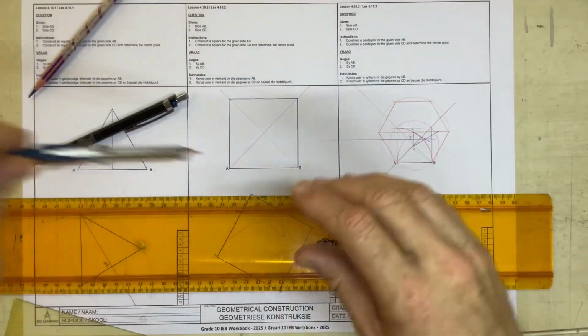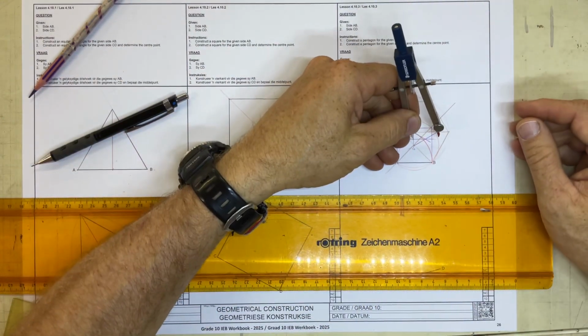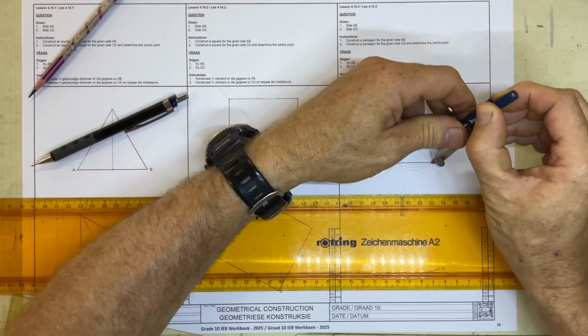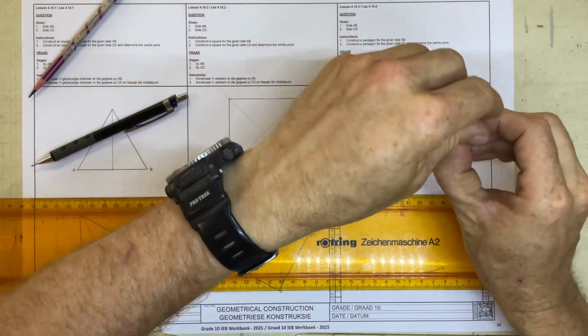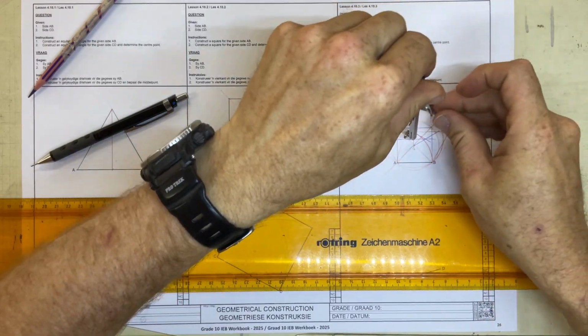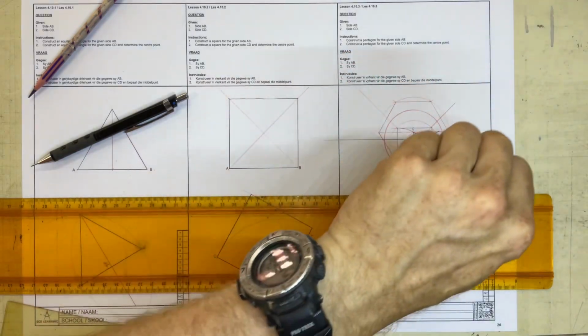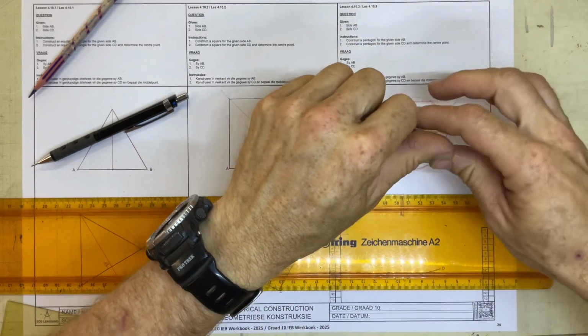Right, if I've done that, take my pair of compasses, set them to the 5-sided center to where B is over there, and I'm going to draw this very dark so that you can see it. There it is, my circle that is going to go around a 5-sided object.